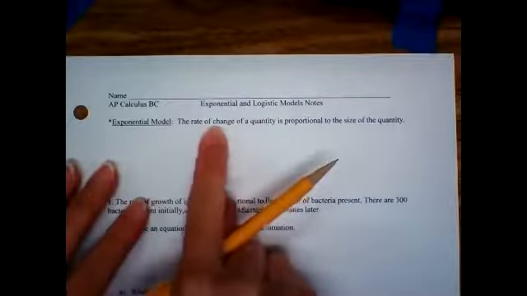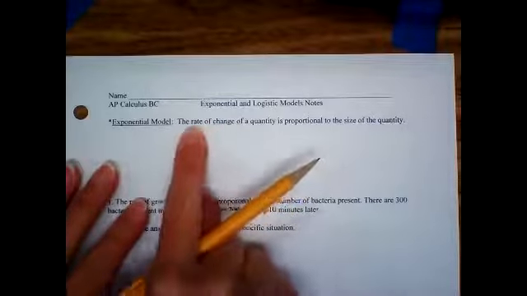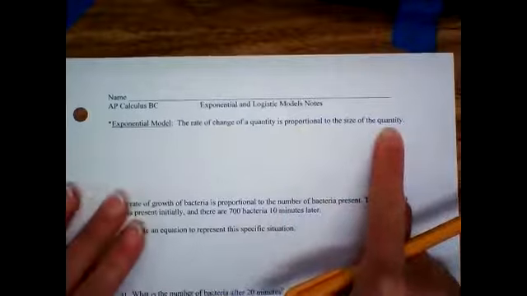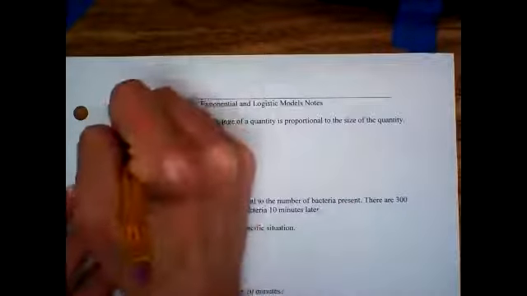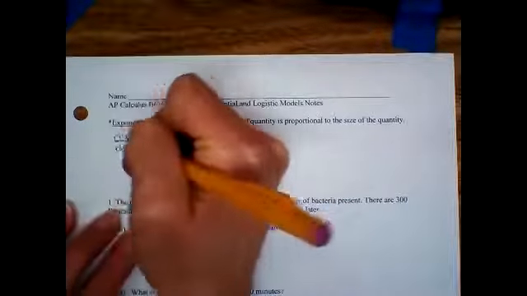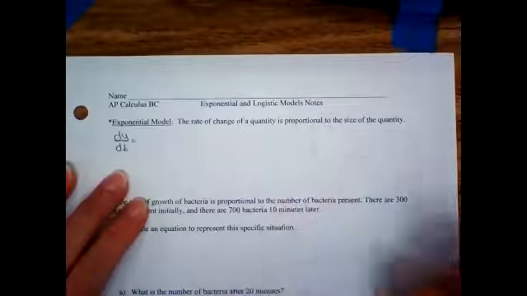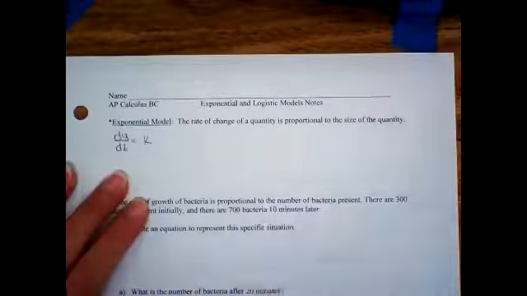The rate of change, that's the derivative, the slope, of a quantity is proportional to the size of that quantity. So it's going to be dy dx. Or did I want to use t for this? You know what, let me use t, because usually that's how you see it in the problem. So dy dt. That's your rate of change is proportional to k times the quantity, which would be y, whatever that is.